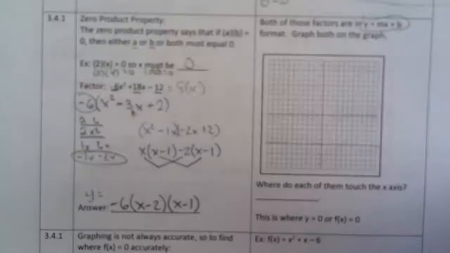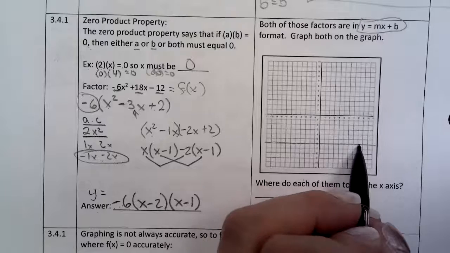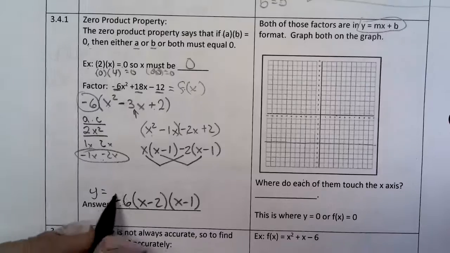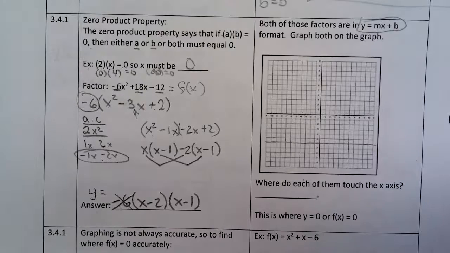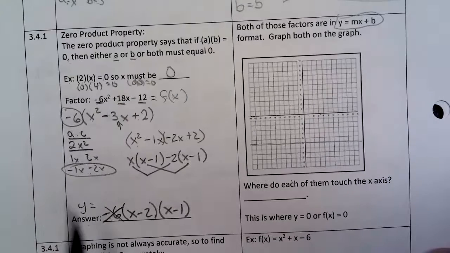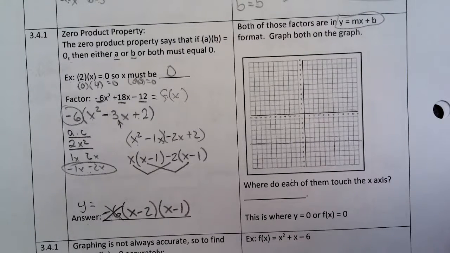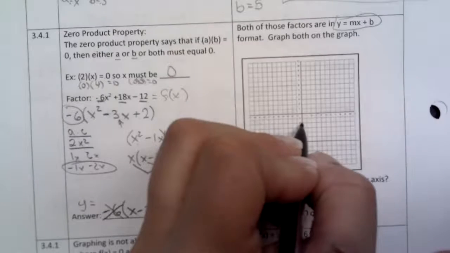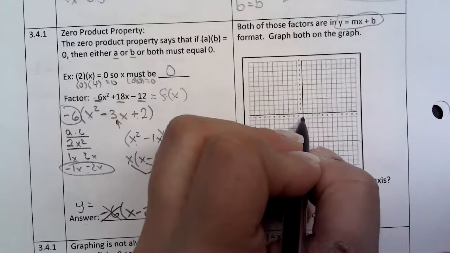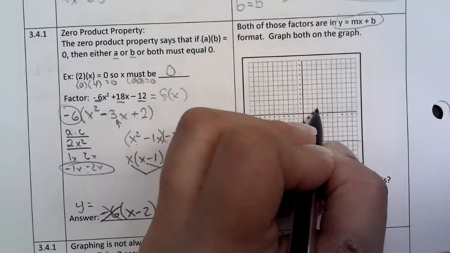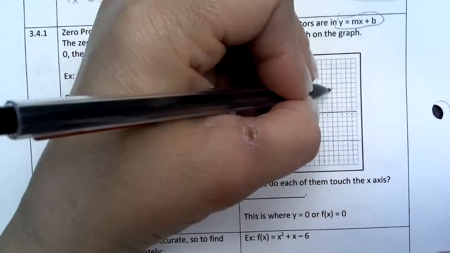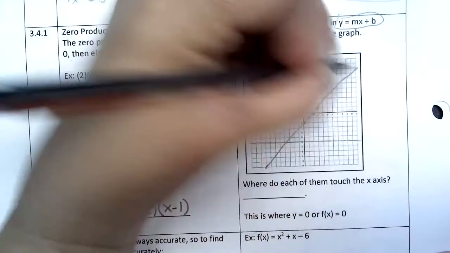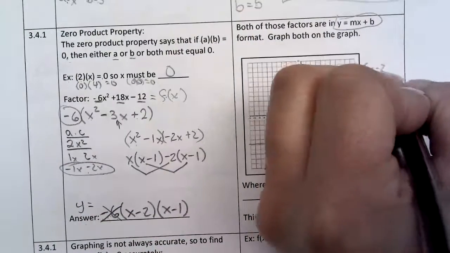Okay. So that one I'm not too concerned about. The reason is it's never going to touch my x-axis. But let's go on ahead and graph these other two that are now in linear form. So x minus 2. So I'm going to graph -2 and go up 1 over 1, up 1 over 1. Okay, so here's a graph of this, and I'm just going to sketch it in there. So this is my x minus 2.